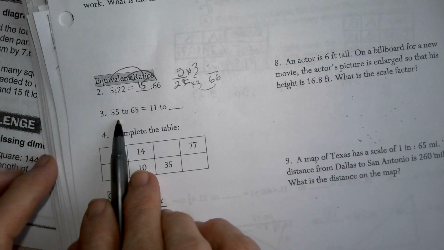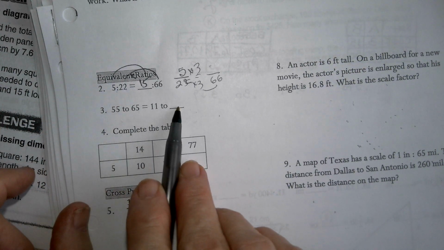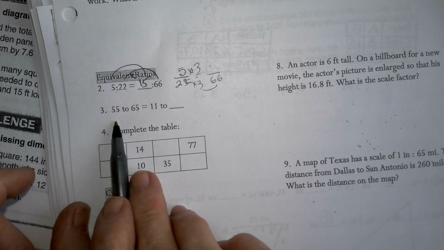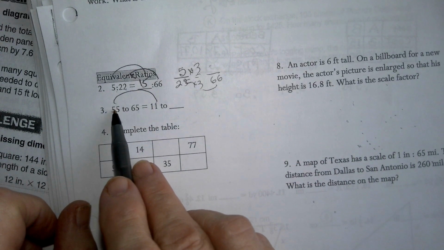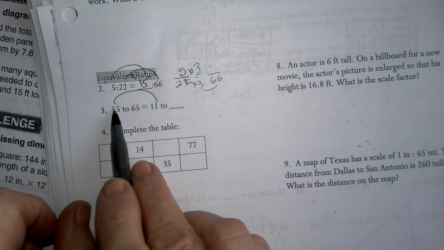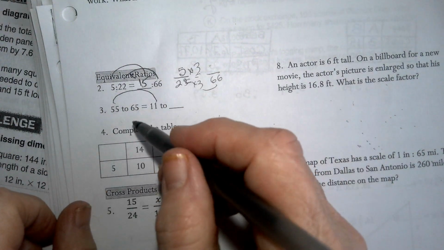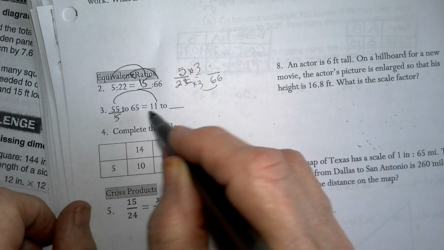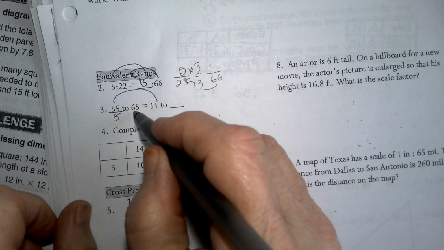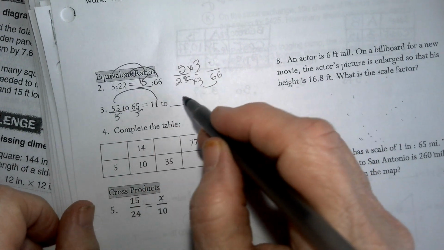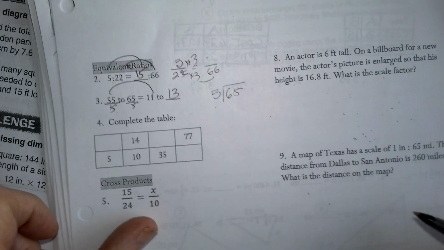On this one, this time I'm going from 55. I don't have a number on the second one, so I'm only going to look for the number on the first one. So going from 55 to 11. How do I get from 55 to 11? Do I multiply or divide? Divide. You divide. 55 divided by what will give me 11? By 5. So that will give me 11. So guess what I multiply 65 by? By 5 also. And I'll just tell you that is going to be 13. And if you didn't know, you'd have to go 65 divided by 5.